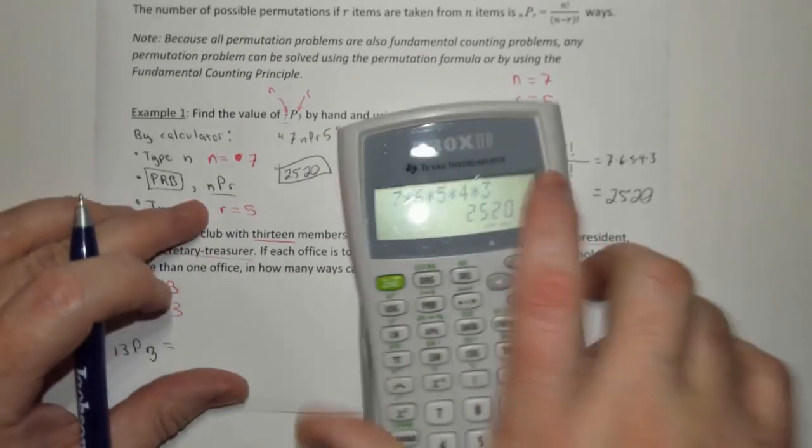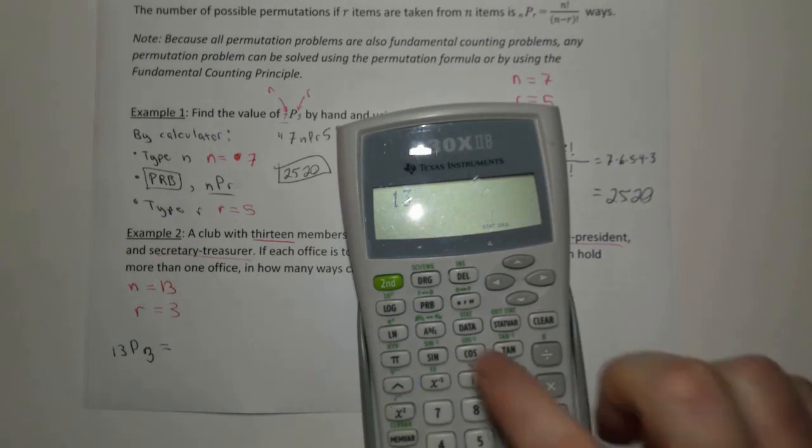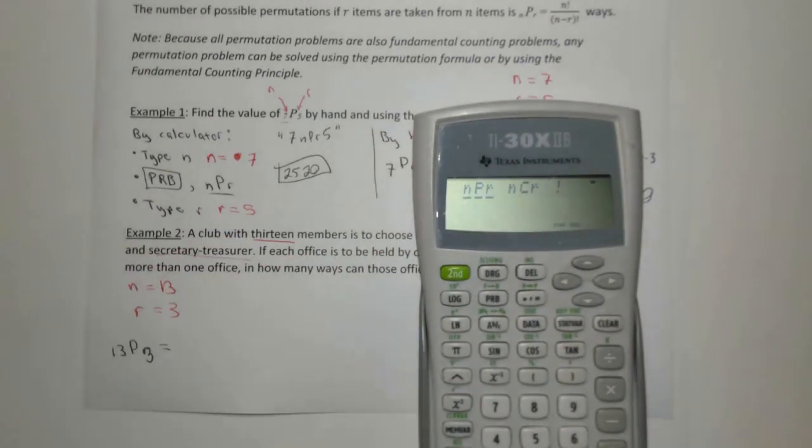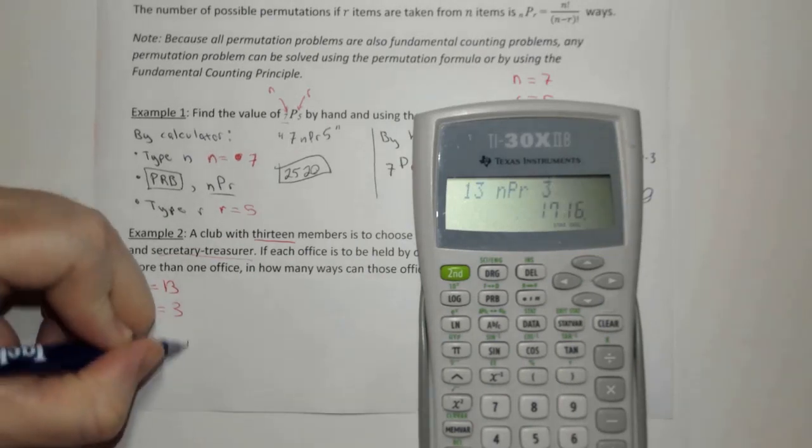Okay. 13 nPr 3. Notice, going back real quick, notice there's an nPr and an nCr. We're going to talk about nCr later, but they are different. Okay, 1716.